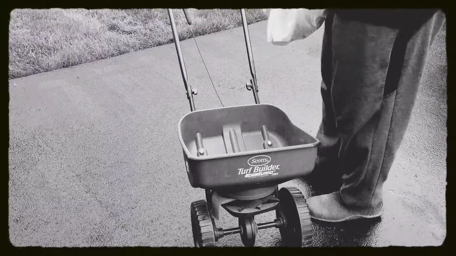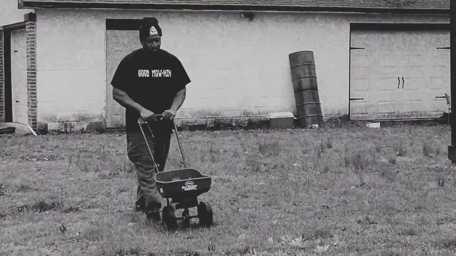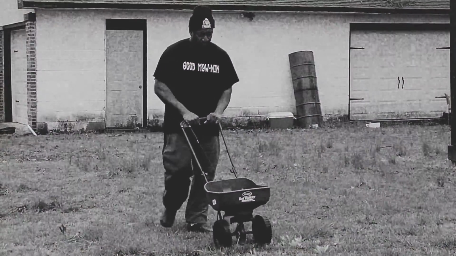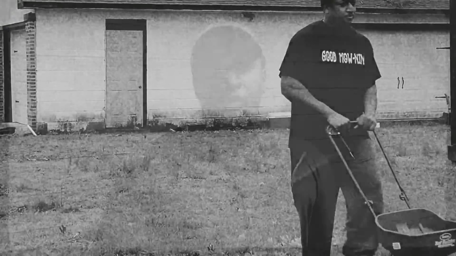Are you still opening up a bag of fertilizer, pouring that fertilizer into your spreader, then going into your lawn, putting that fertilizer in your lawn and having absolutely no idea how much fertilizer you're actually putting down? Do you want to know exactly how much fertilizer you're putting down on your lawn and have an easy way to be able to do that? Let me show you.